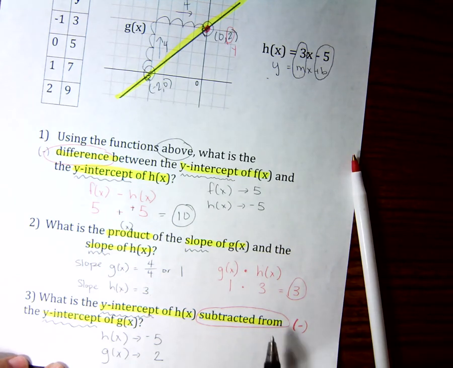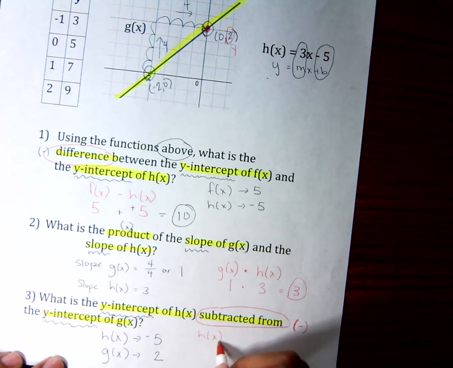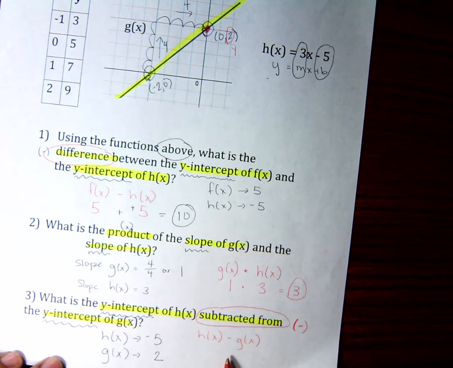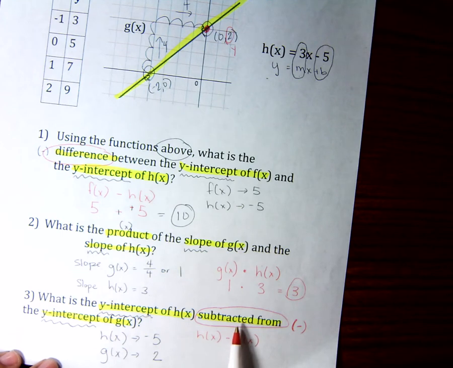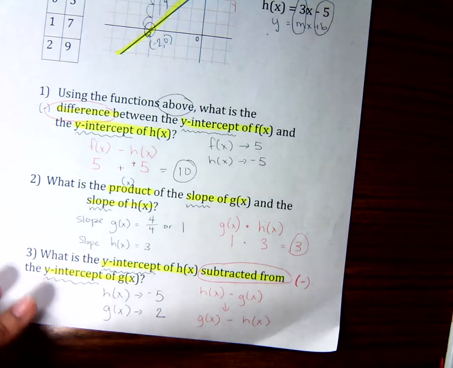Now, I need to figure out what I want to do with the -5 and the 2. It says in the problem, subtract it from. So if I were to write this normally, how I see it, I see h of x minus g of x. However, subtract it from is a very fancy way of saying less than. And you know, when we see less than, we have to flip it. We have to rearrange the order. So actually what we really want is g of x minus h of x. We want to take away from the value of g of x. And I will slide this up a little bit more so it's easily read.